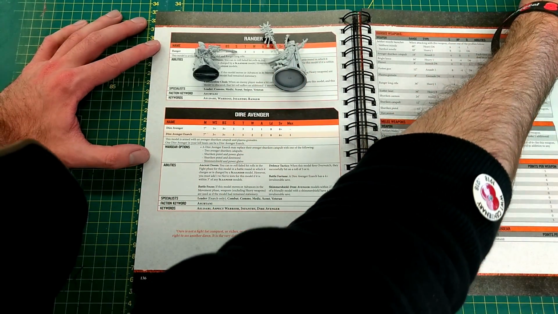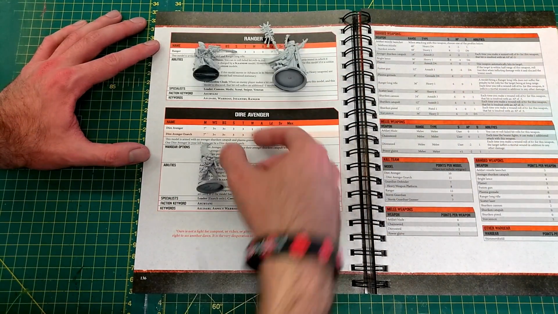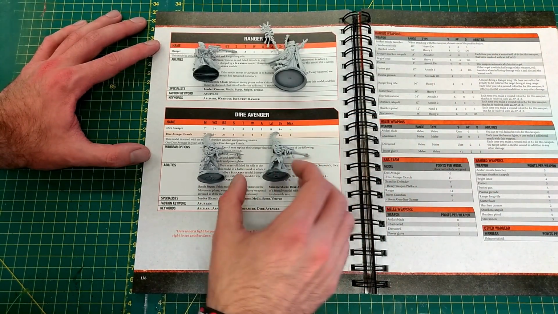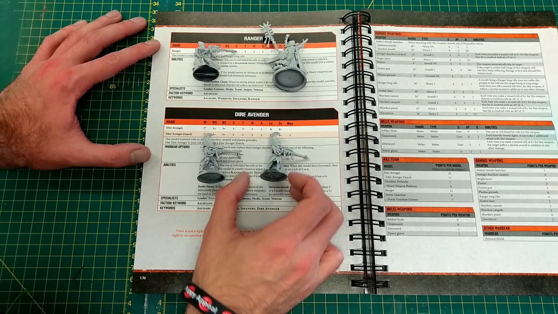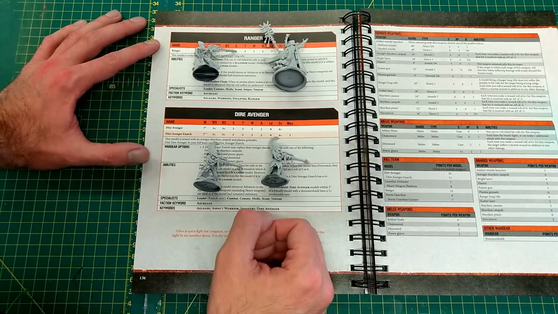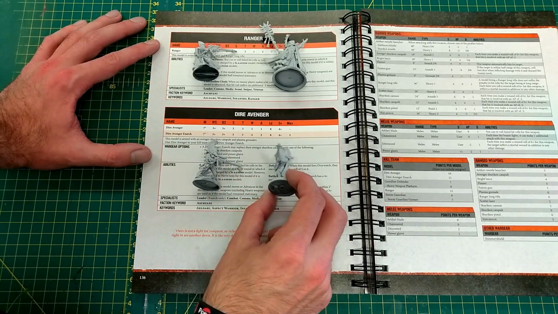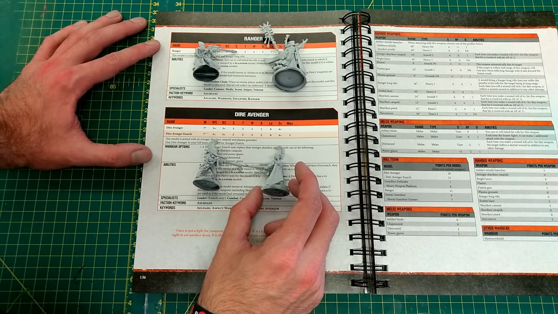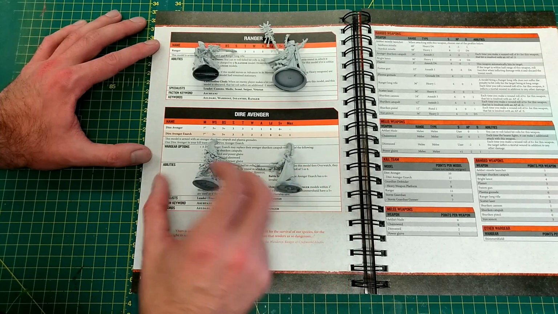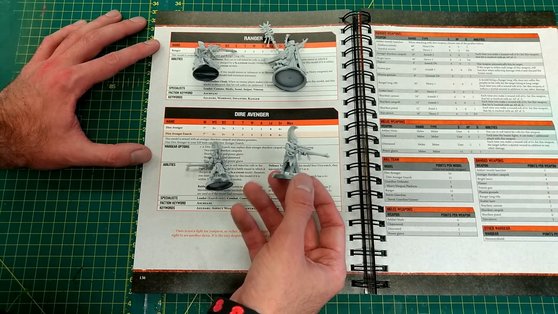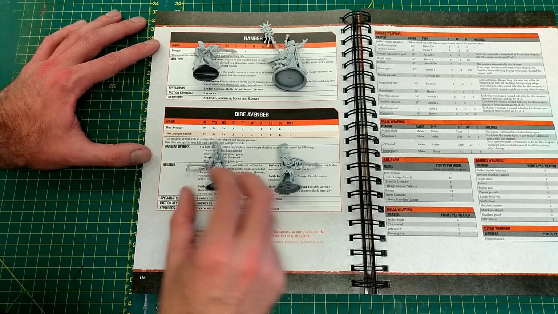Now, we've already mentioned this conversion. That is an official Dire Avenger model. That is a converted Dire Avenger model, but it's not a proxy. Still using 100% Games Workshop stuff. Looks almost identical. If you didn't know what a Dire Avenger looked like and I put that on the board, or if you only had a rough idea, you could easily say, oh, well, that's just a Dire Avenger with a cloak.